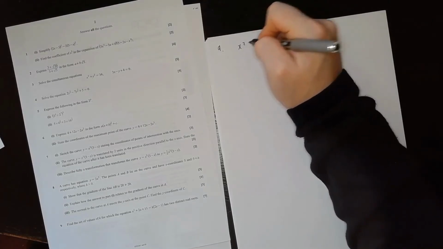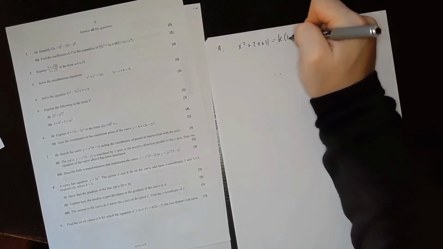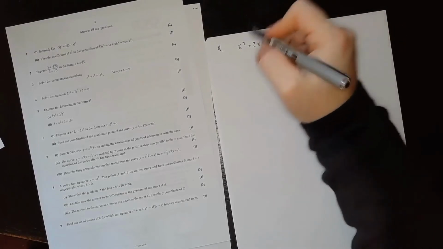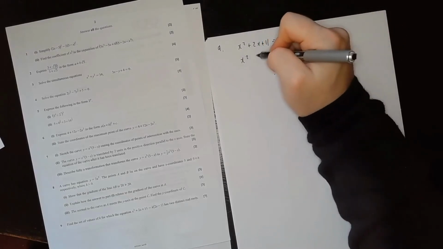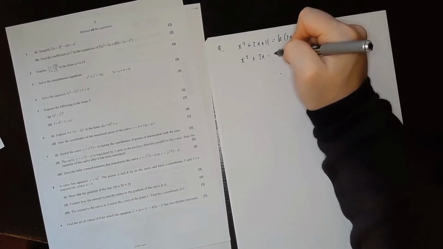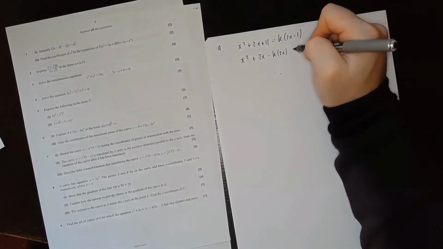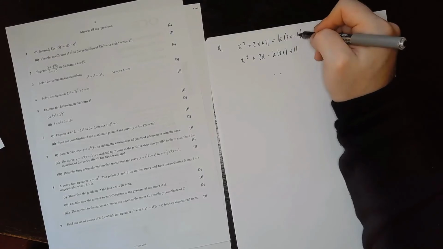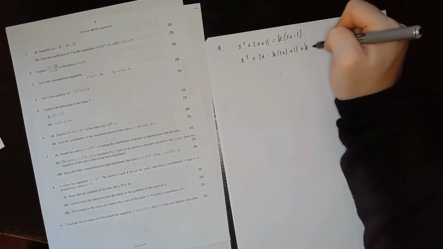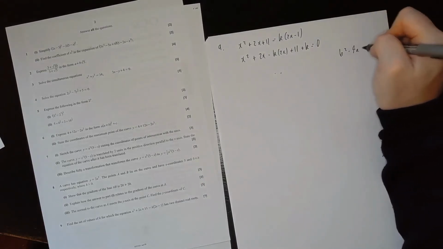Okay, so this is a quadratic, and we know that quadratics have a discriminant b squared minus 4ac.